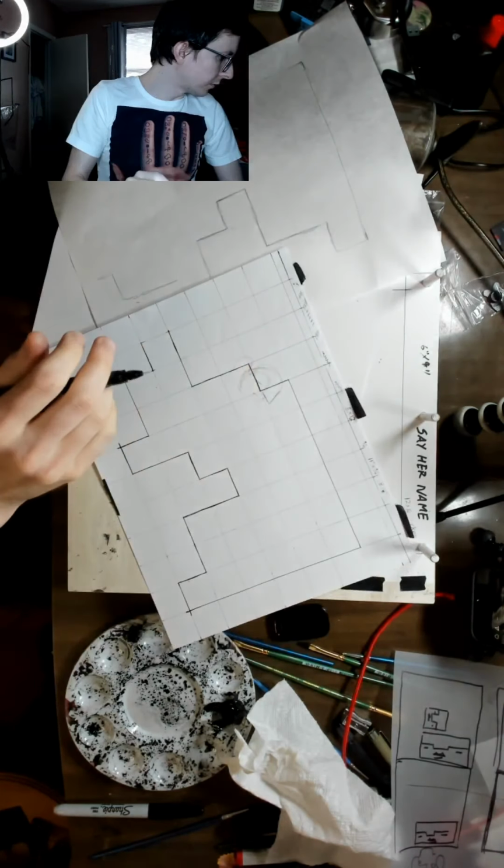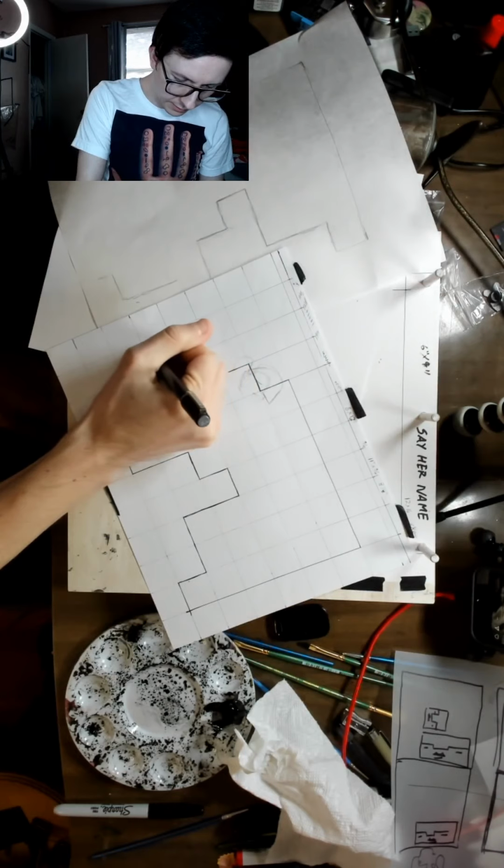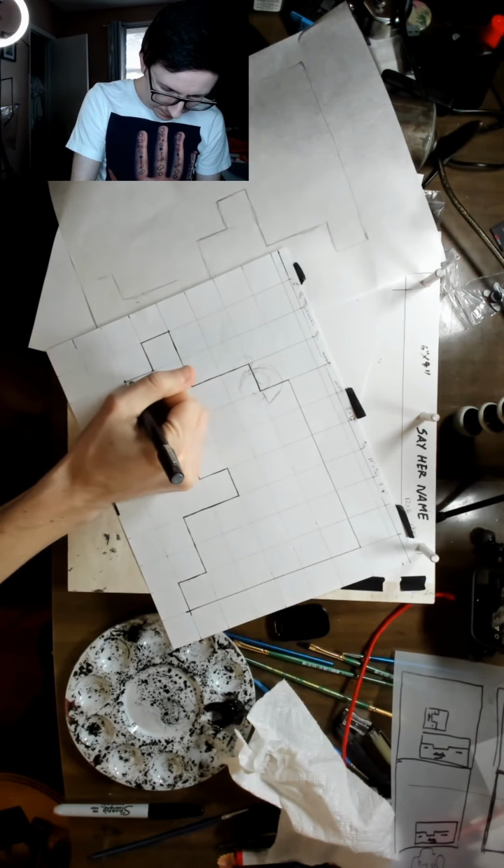And from here I'm going to create blockhead figures, just the faces, that fit within this pattern.